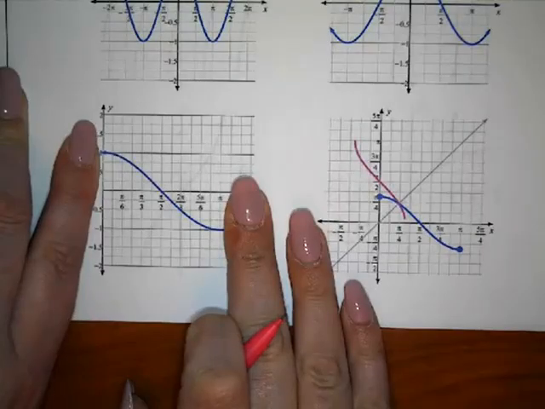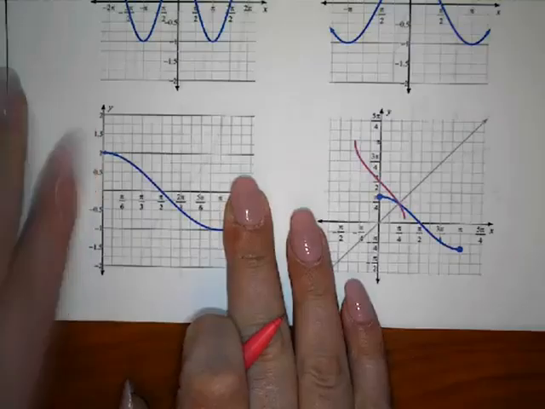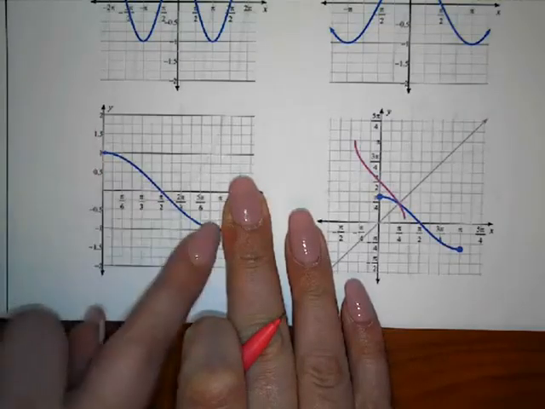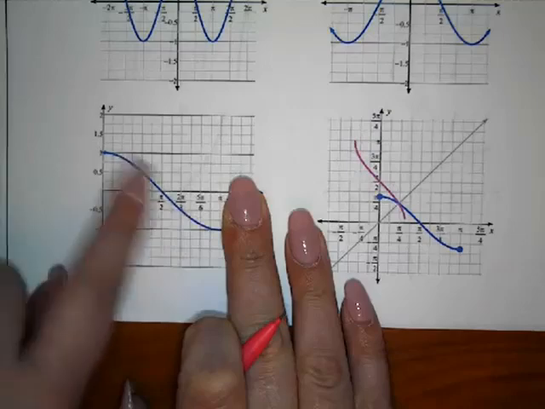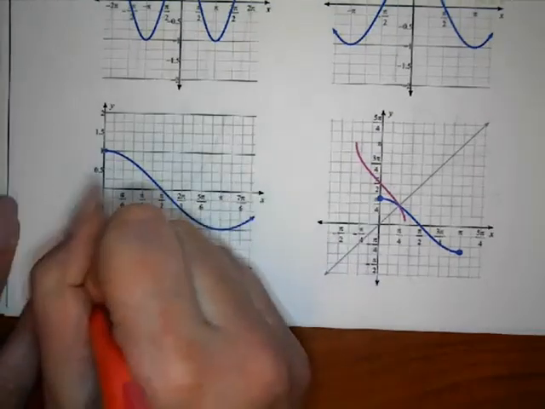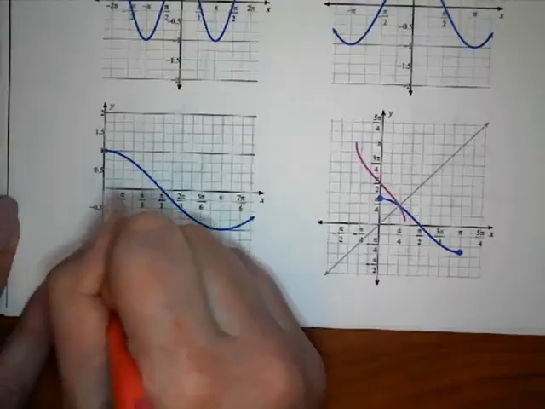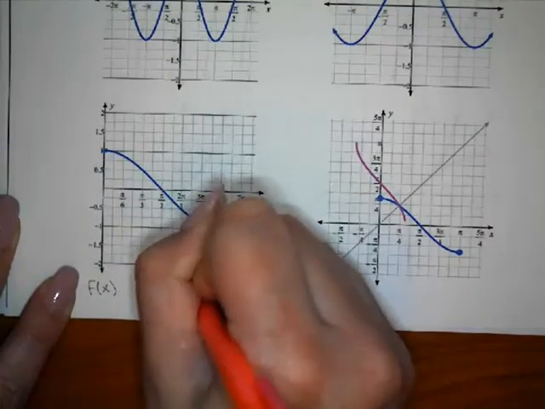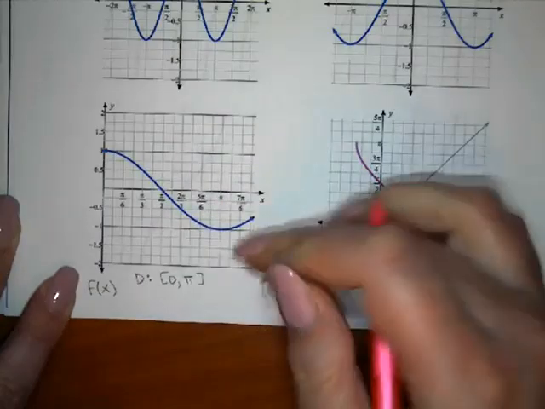So I'm going to take the original cosine curve, and I'm going to limit the domain to 0 and pi. If I make the domain from 0 on the left to pi on the right, then it will pass the horizontal line test. So for my original cosine function, I'm going to say my domain is from 0 to pi. The range is still from -1 to +1.